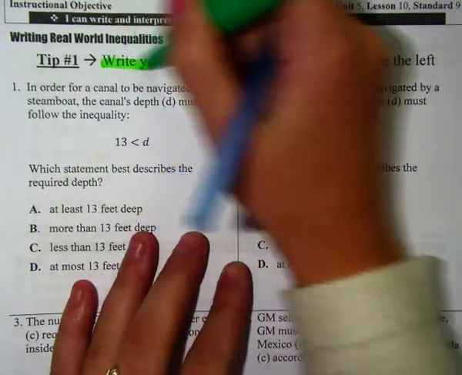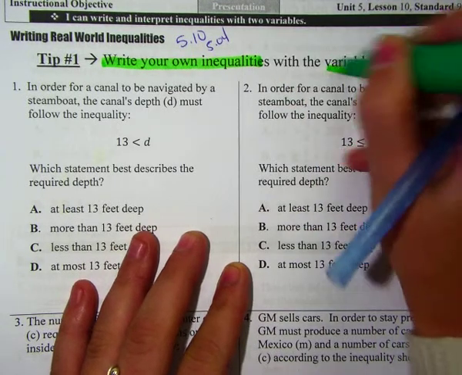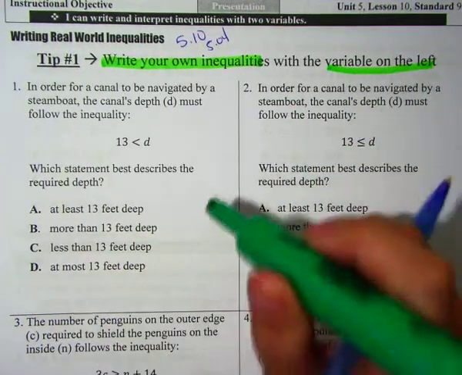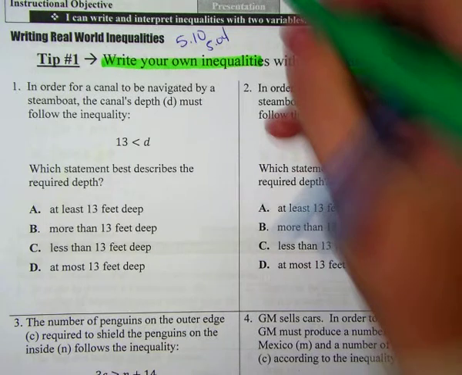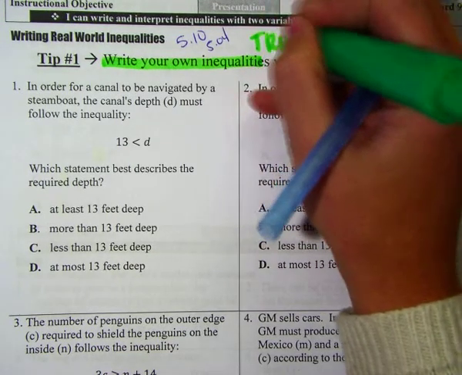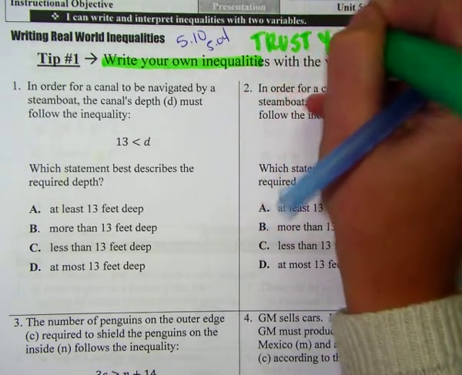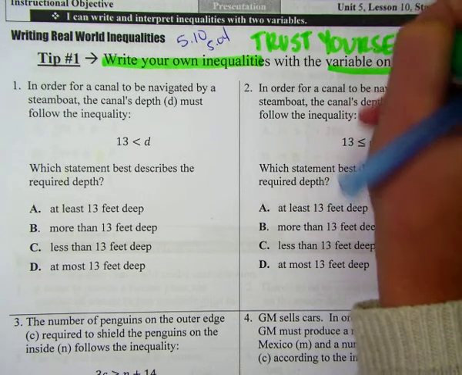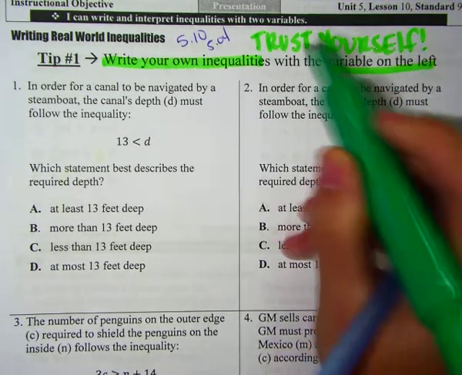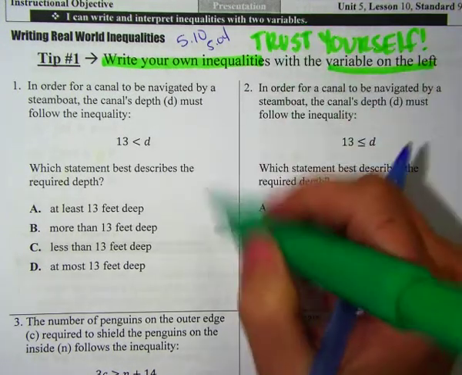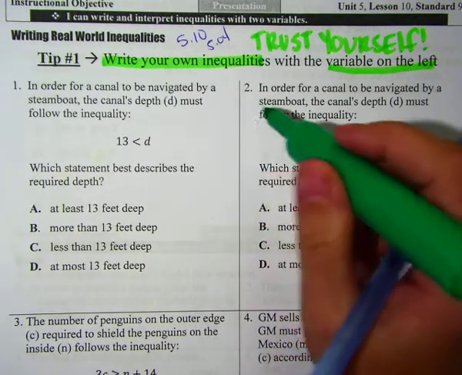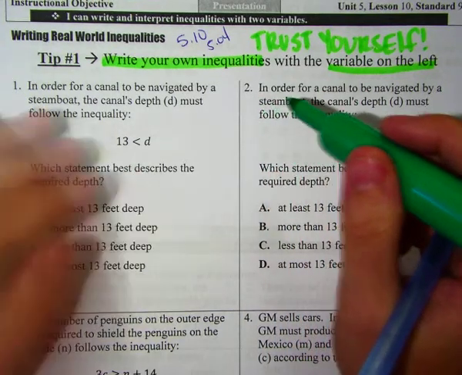The first tip is write your own inequalities with the variable on the left. Notice I said write your own inequalities because you should trust yourself. Your math is good. You know how to do it. So just trust yourself and then the answer choices will come. Okay? So here we go.